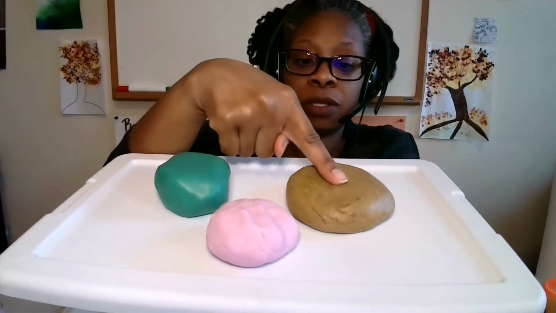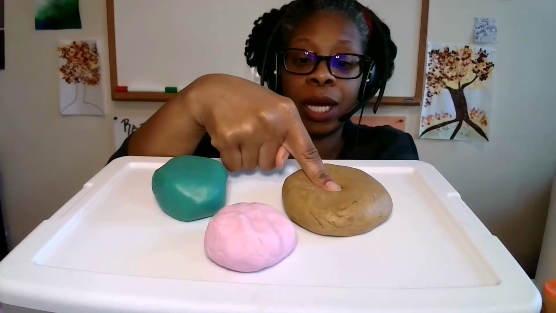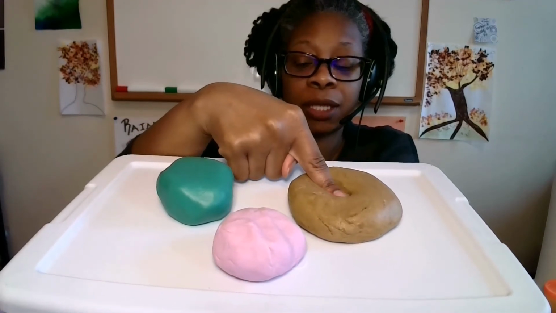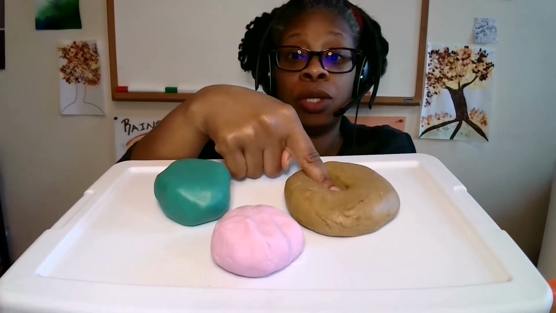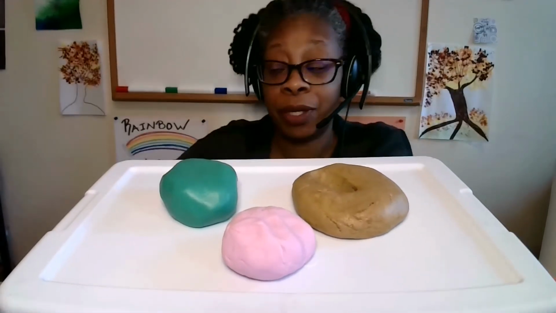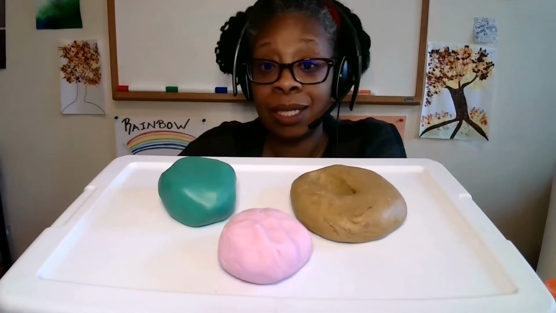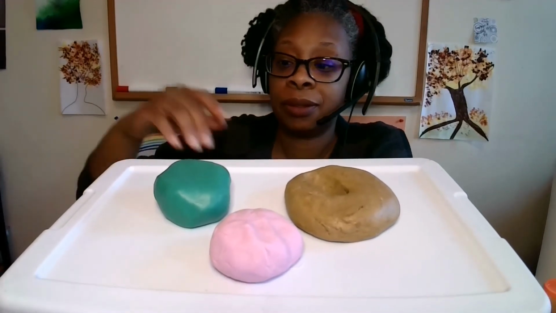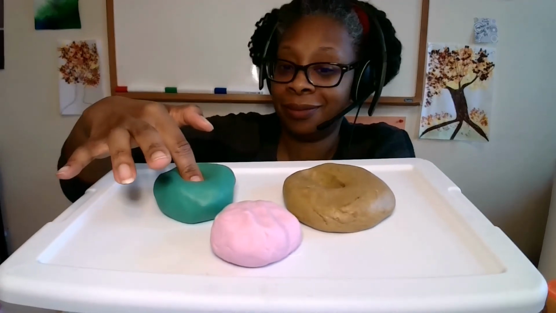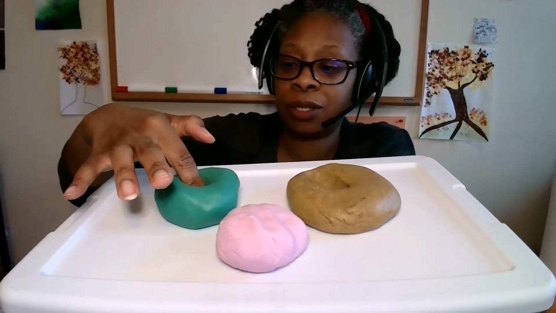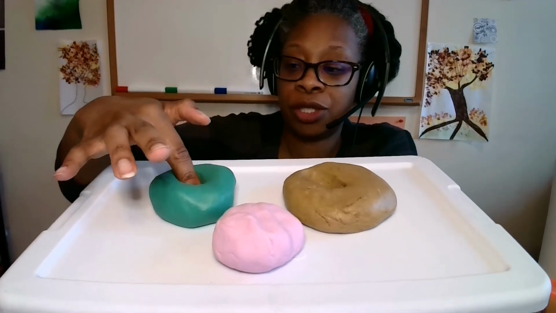This one, as you know, is my sample that only had, I'm doing kind of this finger test, that only had the cornstarch, food coloring, and conditioner in it. This one is softer and a bit nicer to touch.